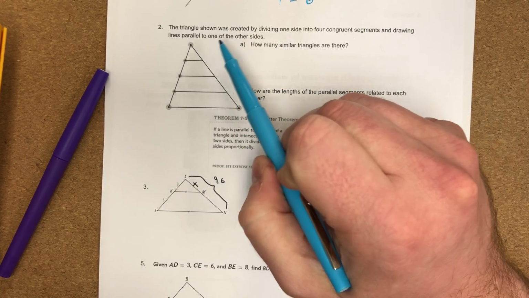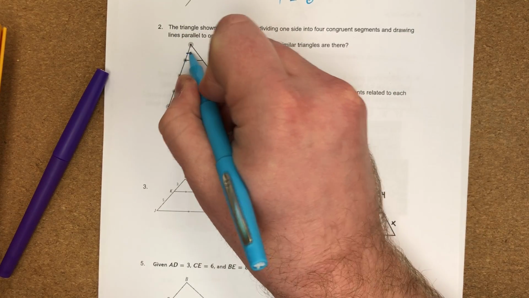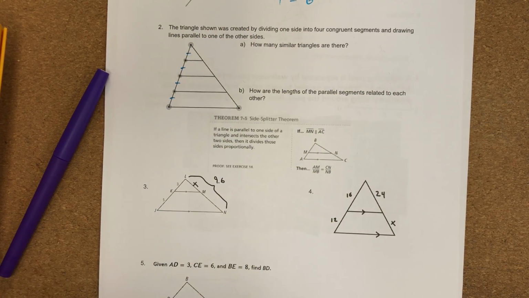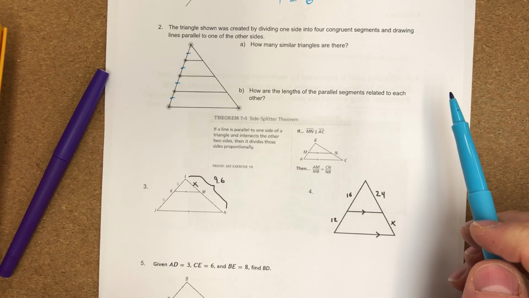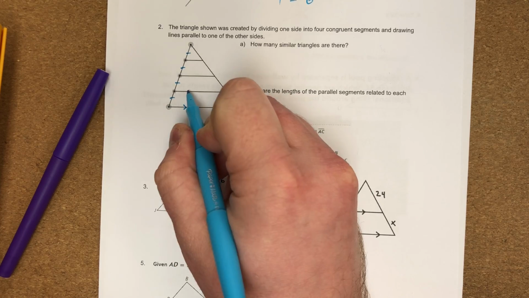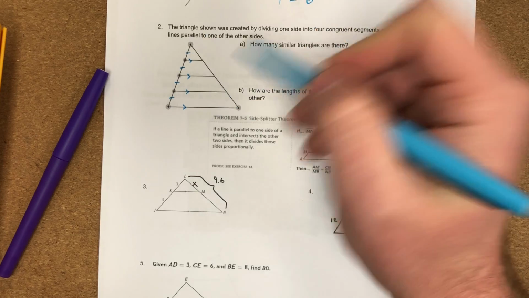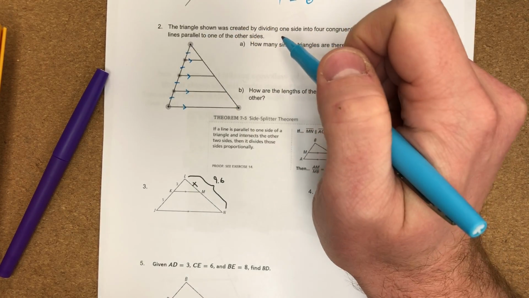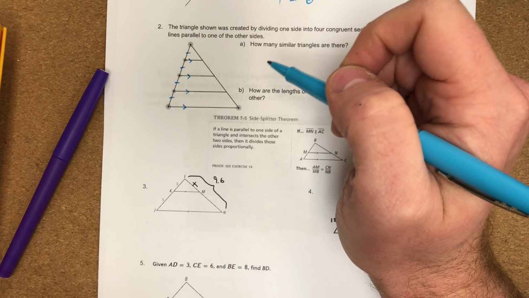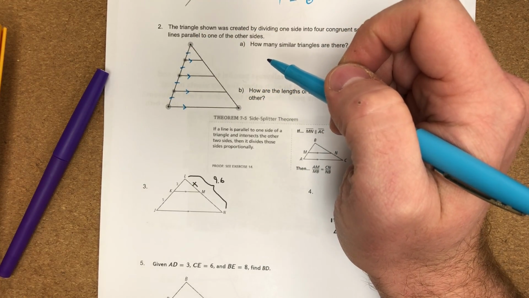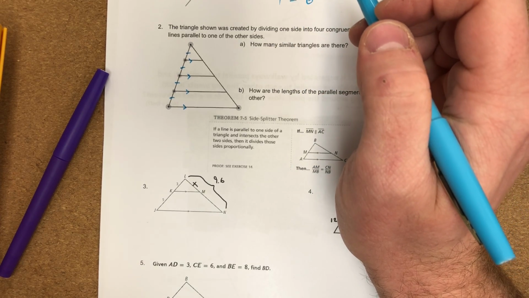It says, the triangle shown was created by dividing one side into 4 congruent segments. So this, this, this, and this are congruent, and drawing lines parallel to one of the other sides. So then we know that this is the little symbol that means parallel, right? I drew it on the previous one, and now it's on here. So we have these parallel lines. And so we have parallel lines cut by a transversal, what word am I trying to say? Essentially, that's the word. So how many similar triangles are there?